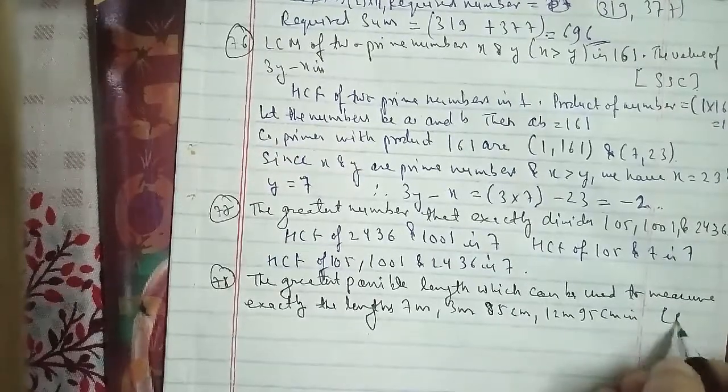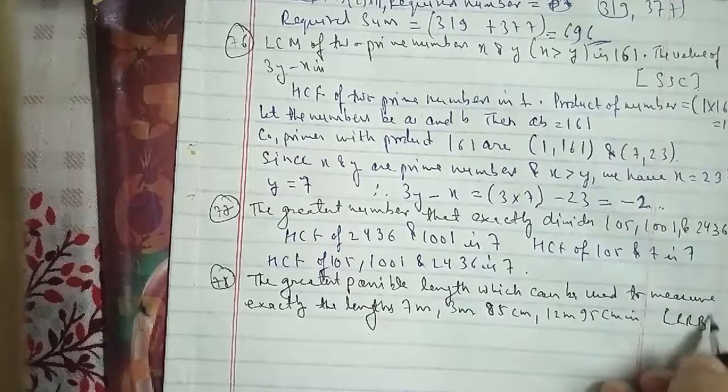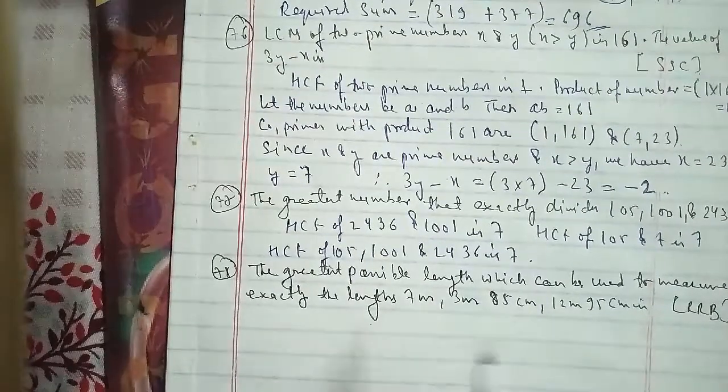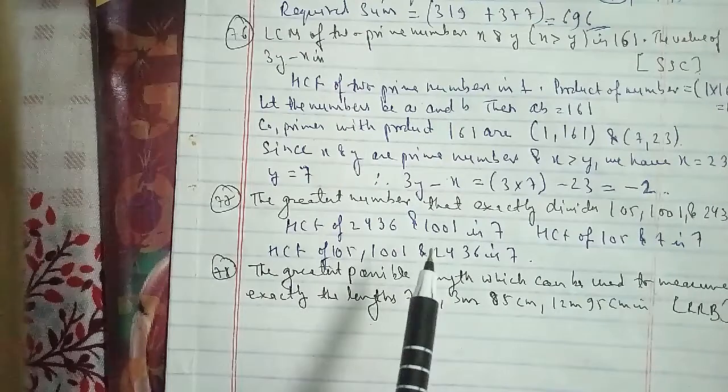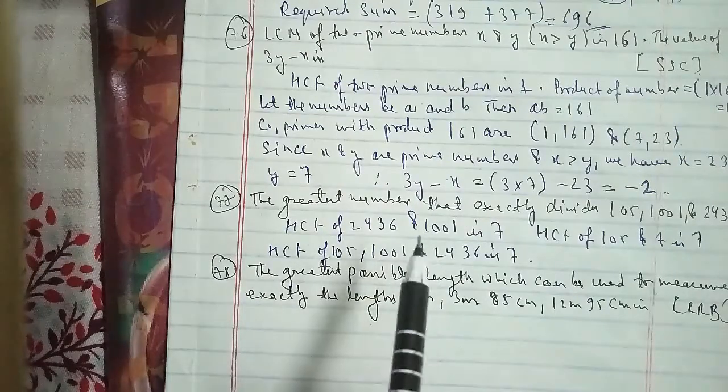This has been asked in an RRB examination paper. The options are 15 centimeter, 25 centimeter, 35 centimeter and 42 centimeter.